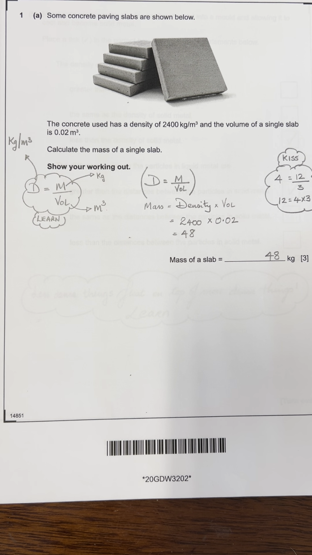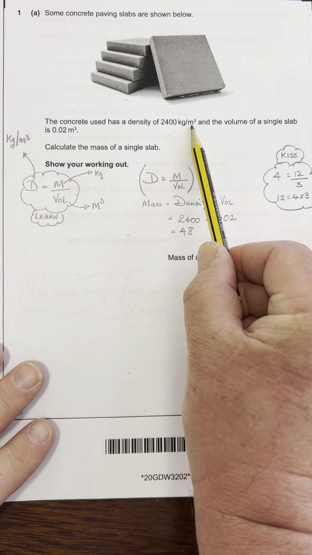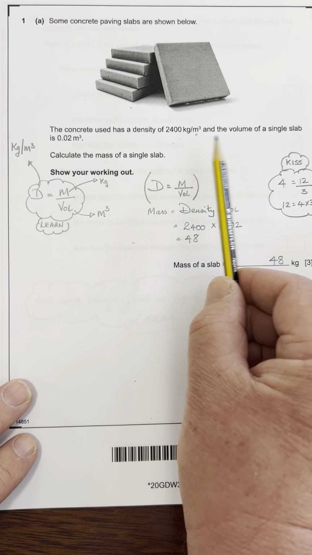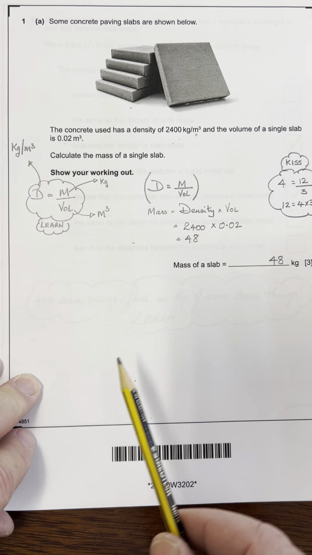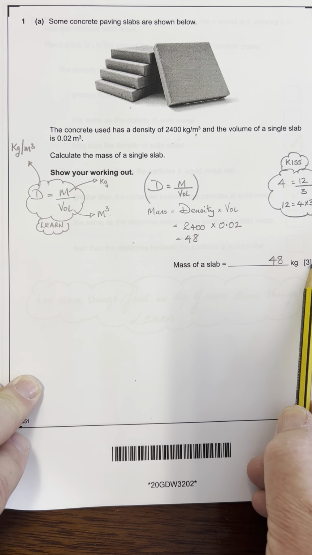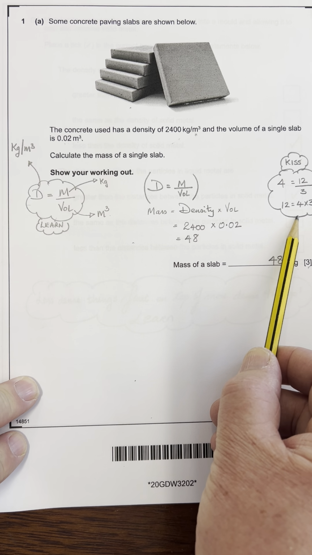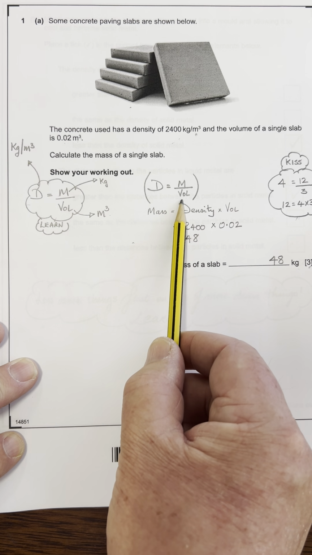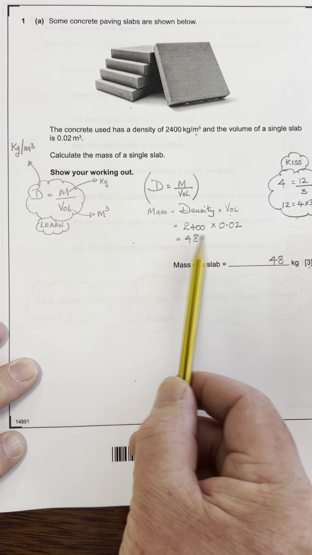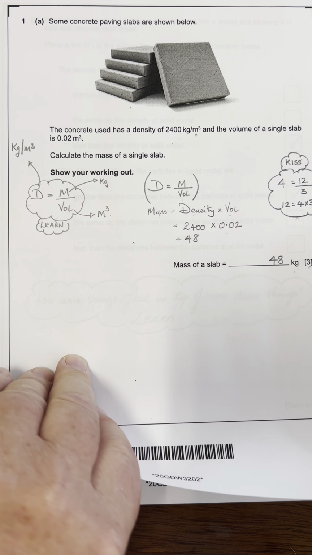The first one: some concrete pavement slabs are shown below. The concrete has a density of 2,400 kilograms per cubic meter, so that's grand. The volume is 0.02 meters cubed, that's grand. So I'll show you working out here to get 3 marks. Units given, density equals mass over volume. We've been here before with the old keep it simple, stupid. So density equals mass over volume, mass equals density times volume. Nice opening question, that. No tricks, no nothing, just plain and simple.